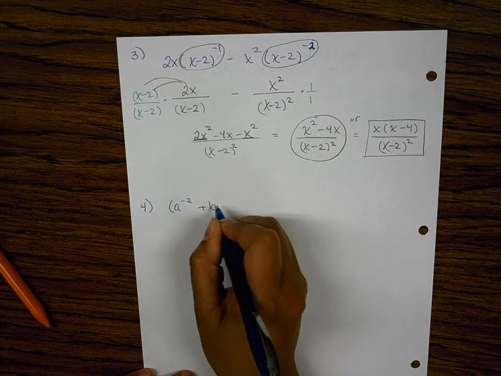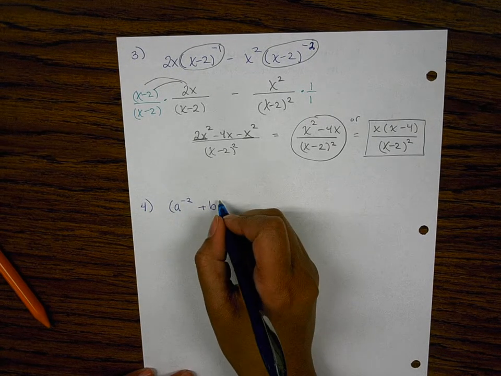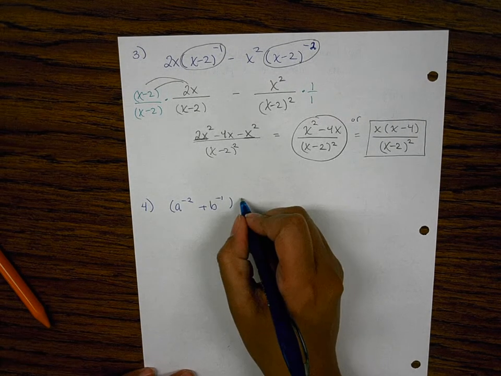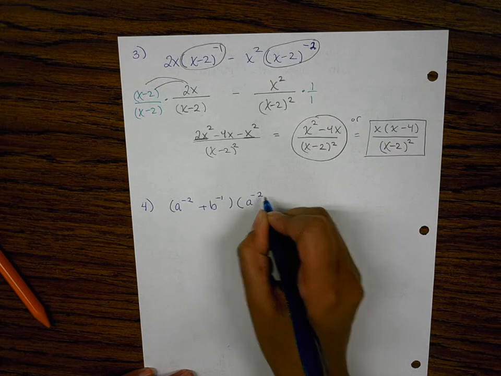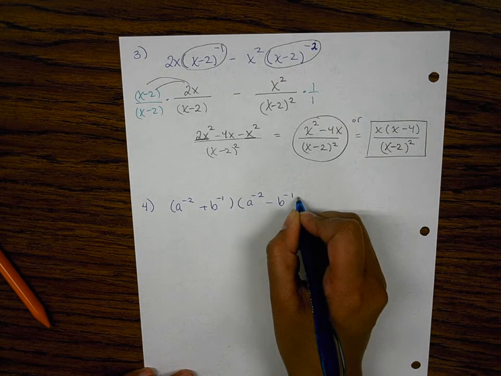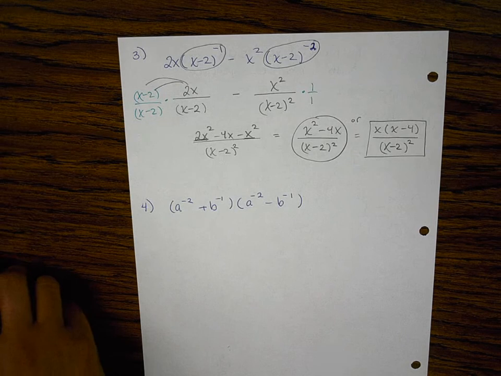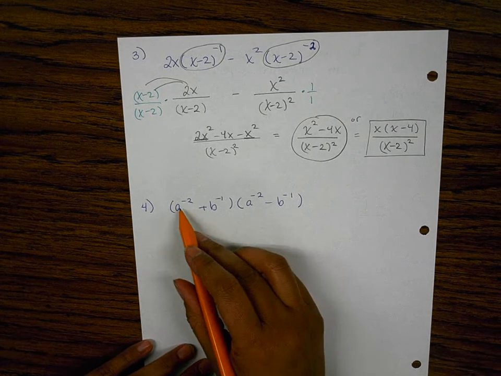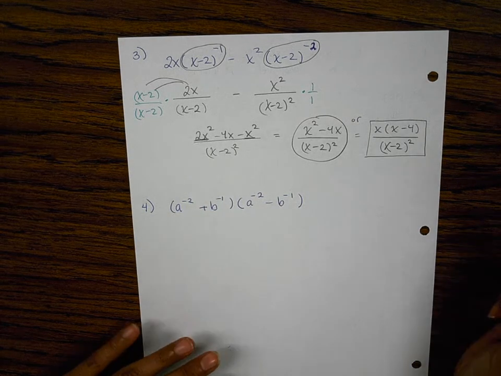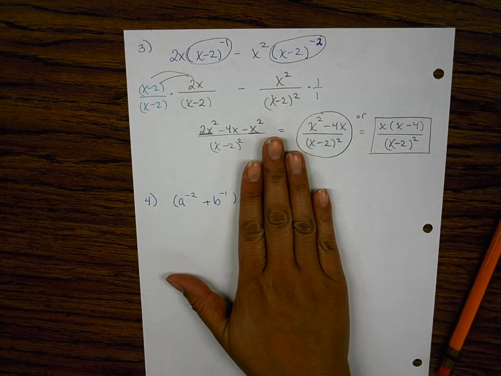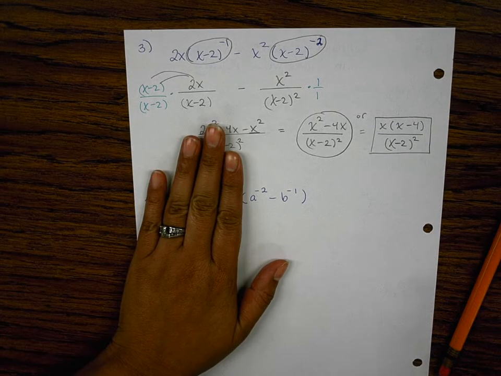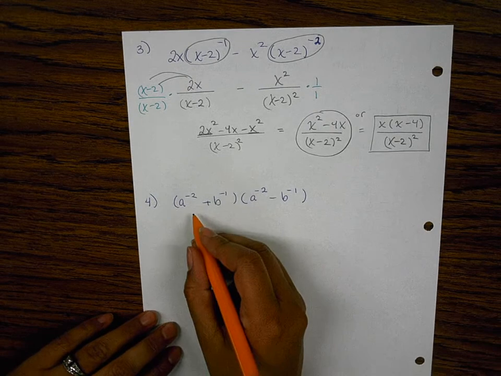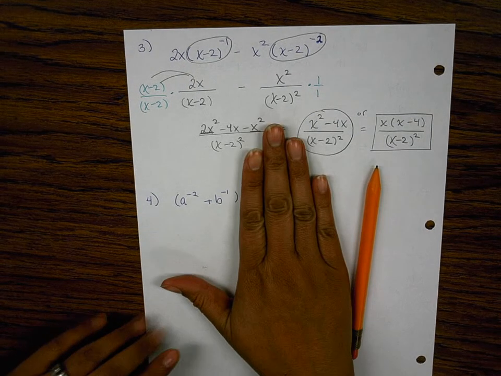All right, number 4. a to the negative 2 plus b to the negative 1 in parentheses, times a to the negative 2 minus b to the negative 1 in parentheses. Okay. You could FOIL. I'm definitely not going to. I'm going to treat them separately. I'm going to clean the one on the left side up, clean the one on the right side up, and then multiply the two simplified pieces together.